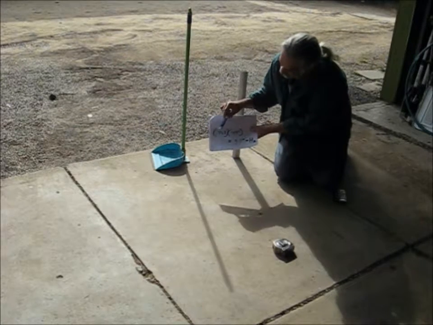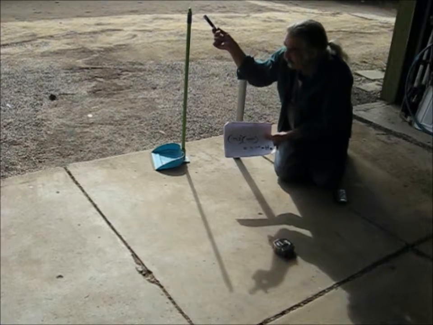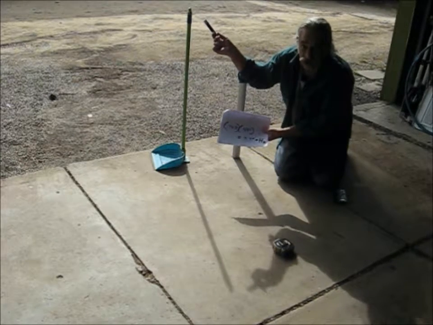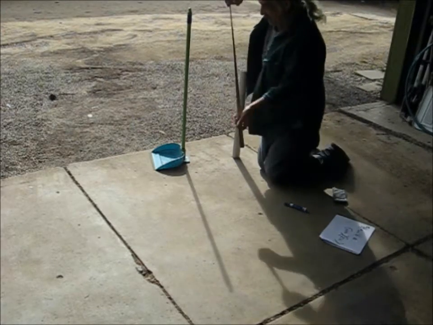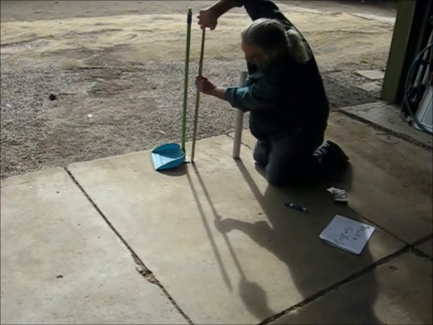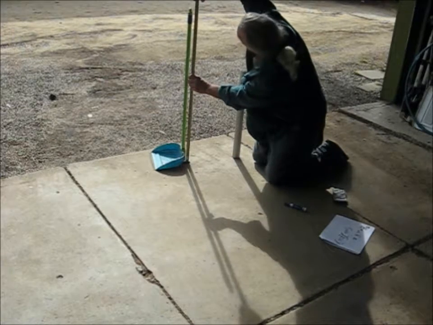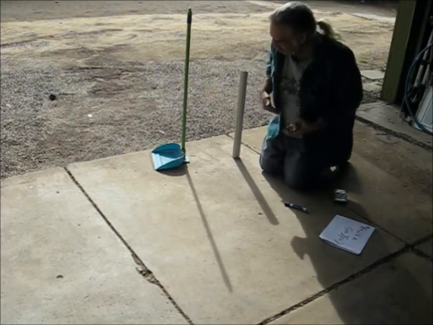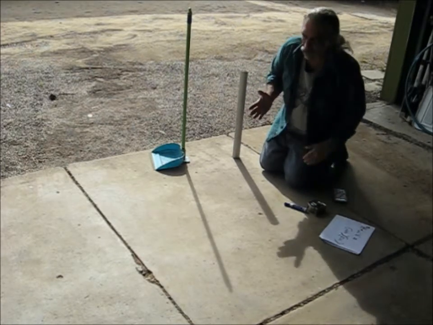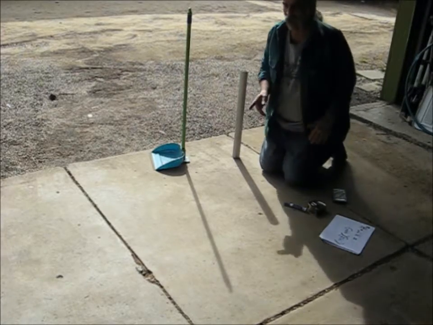So that's 0.758 times 49 inches, which tells me that this should be about 37 inches tall. So we'll verify that. And I got 37 inches tall.